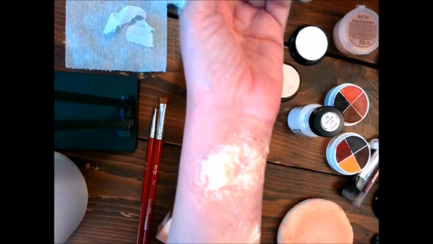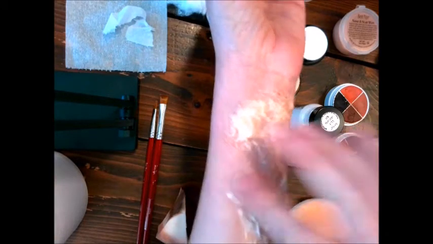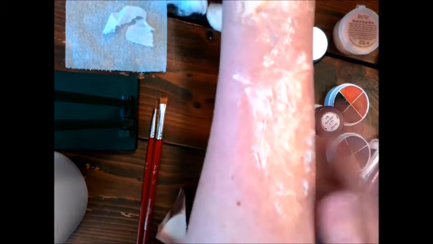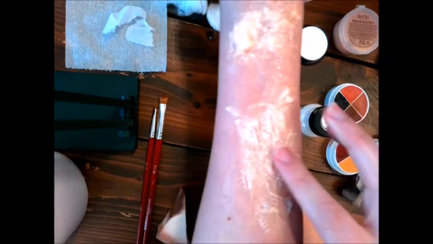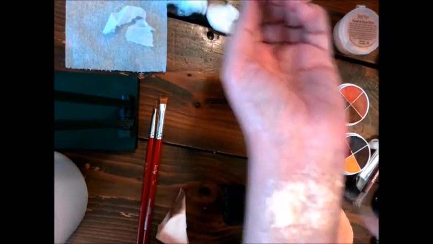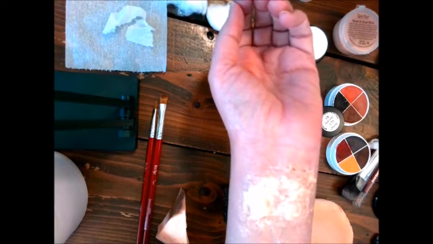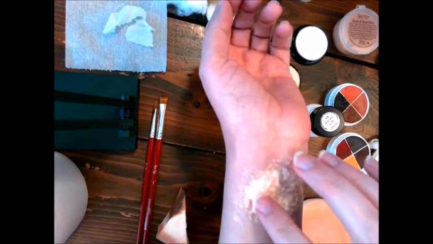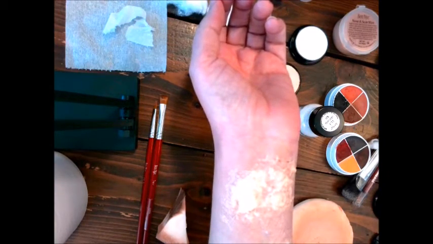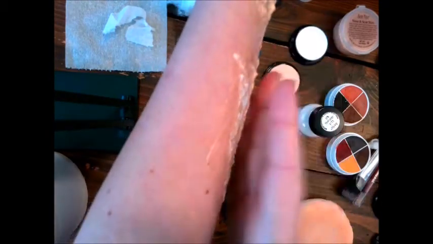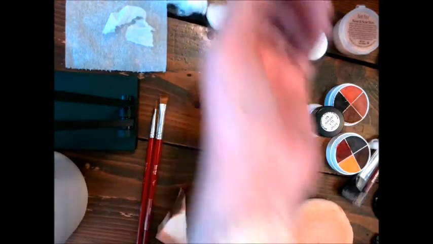So we're back, and the latex is now nice and dry. And you can see I've got two different textures: the texture from the toilet paper and the texture from the cotton balls. And I built up a really good sized lump with one of the cotton balls, while this one's a little bit less textured. You can see how big that bump is.